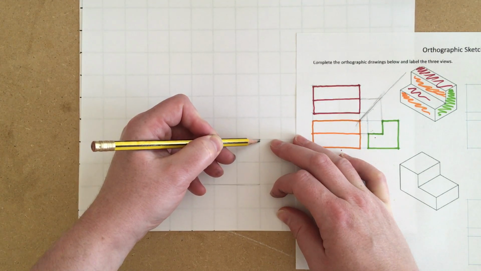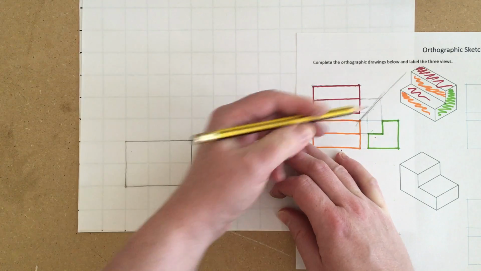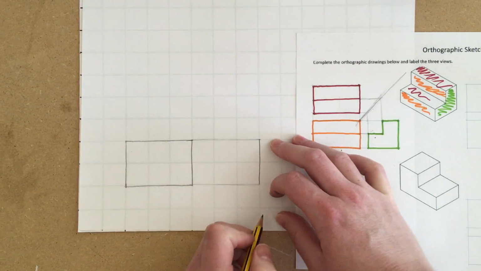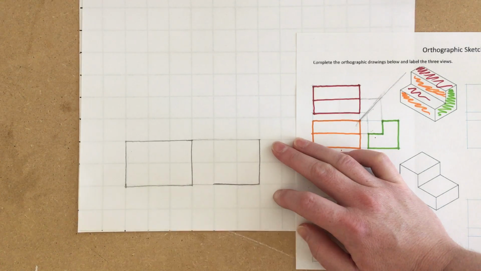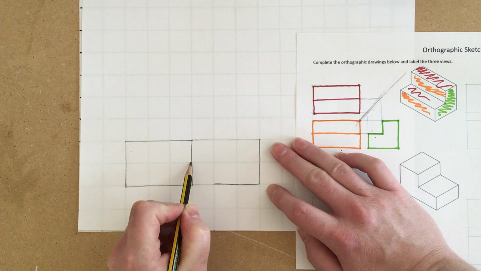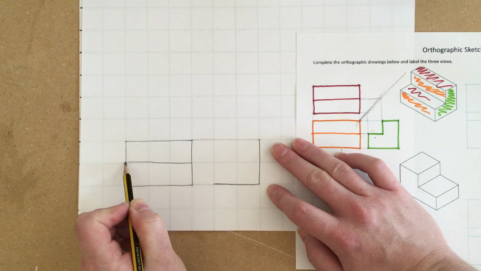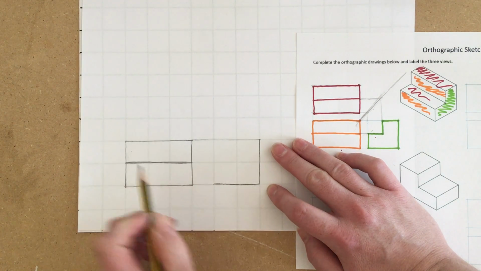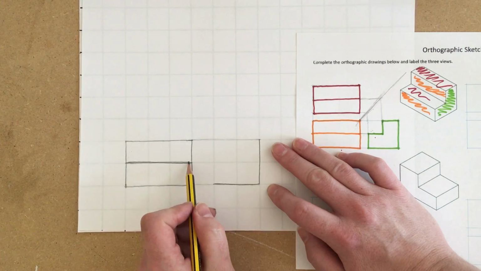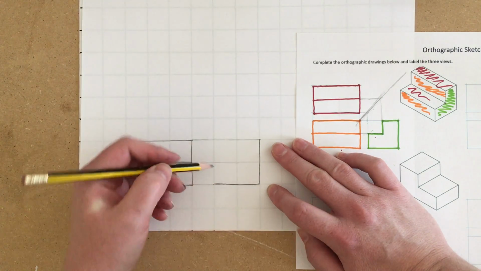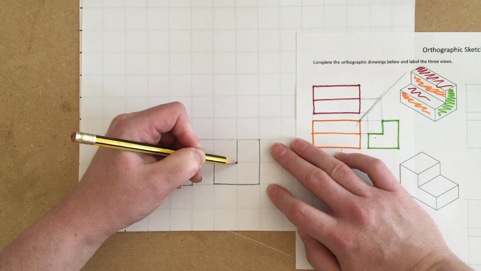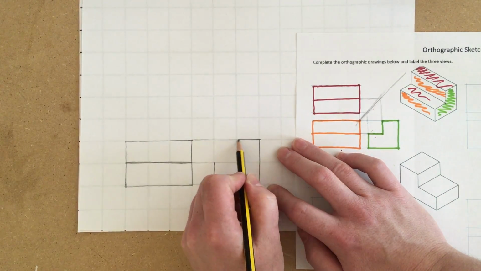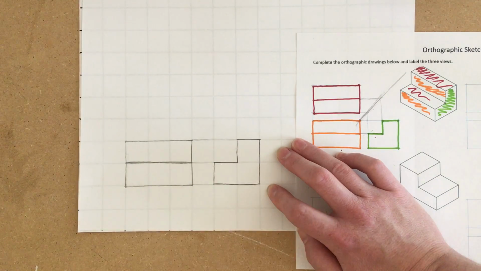Okay, so I know that line's staying, because that's that line there. And the bottom line, I'll line that one in. And then I'll mark on my elevation where that stepped part was. So that's that there. And then light construction line to bring that across here. Like that, and then put all them in. Okay, so that's the end elevation.